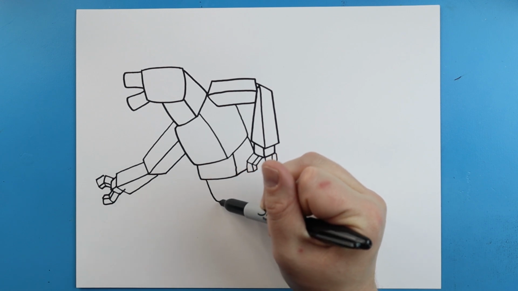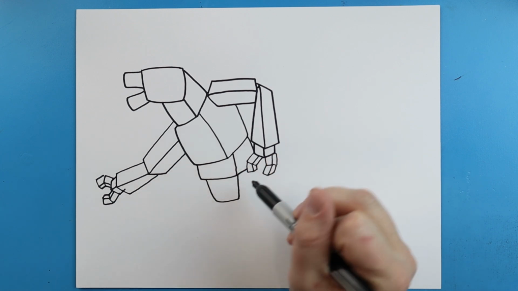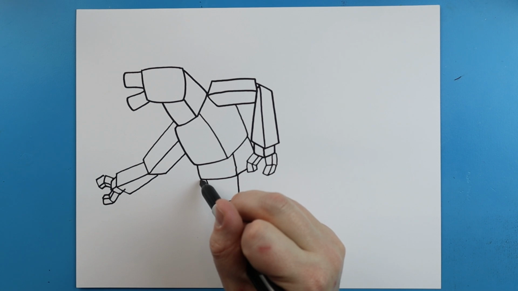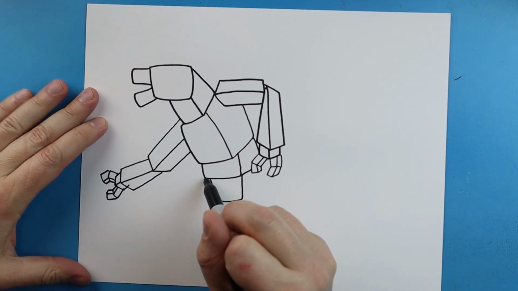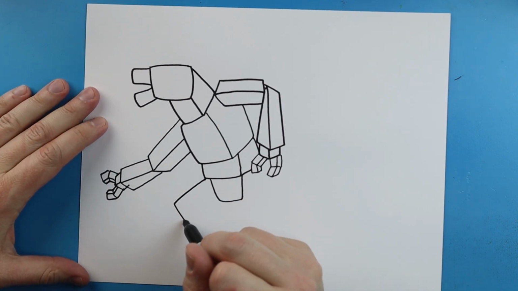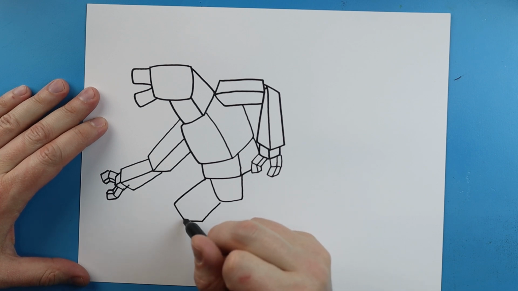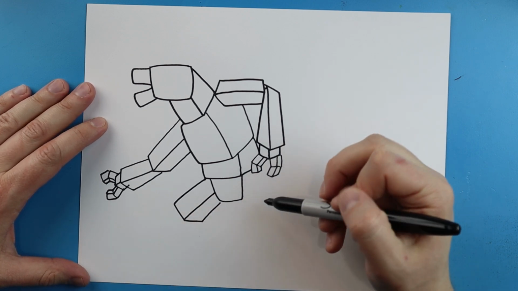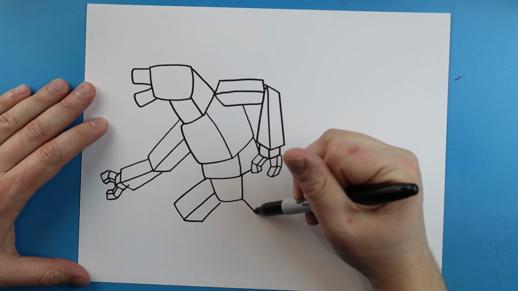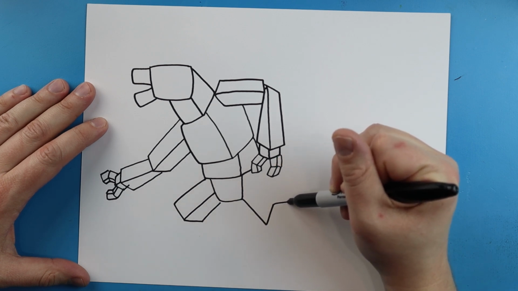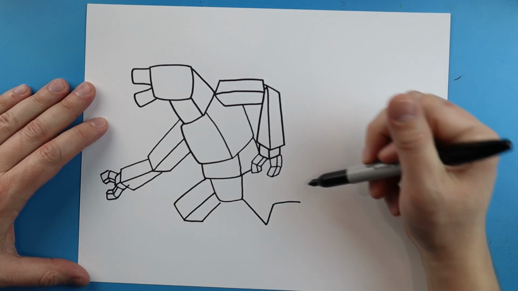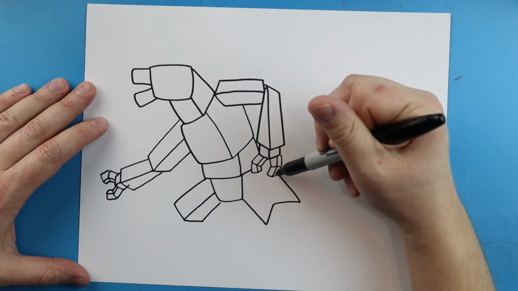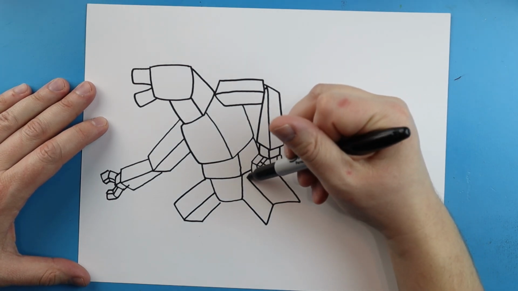Right here, I'm going to draw a line that's going to come down. It's going to go over and up. And then we're going to make another line. Comes down, we're going to angle in, and then come up. A little line here. Same thing here, go down. This time we're going to come up and over. And we'll bring it back up towards the body with a line here.